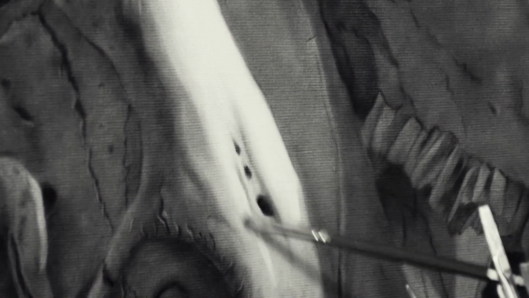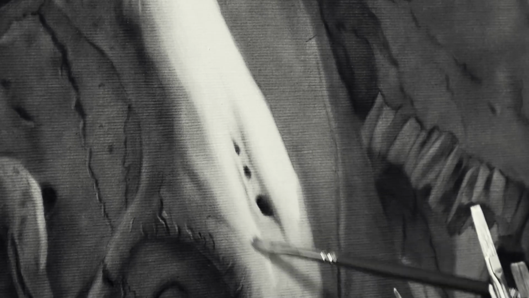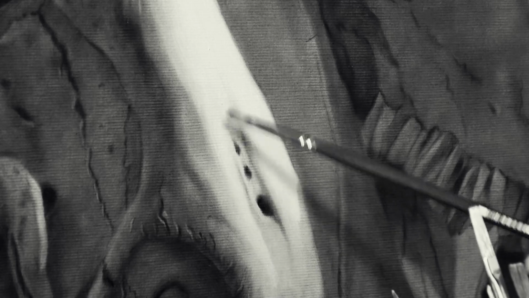The value of the gray underpainting should be half a ton lighter than the previous underpainting. If you look at the black and white version of the painting, you may notice that this slight value difference is visible.